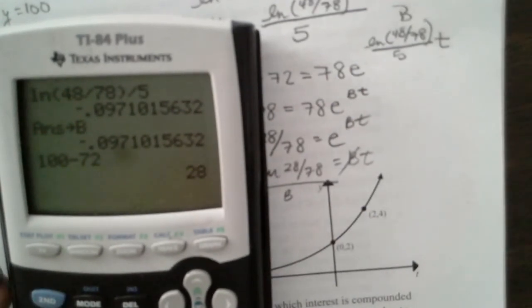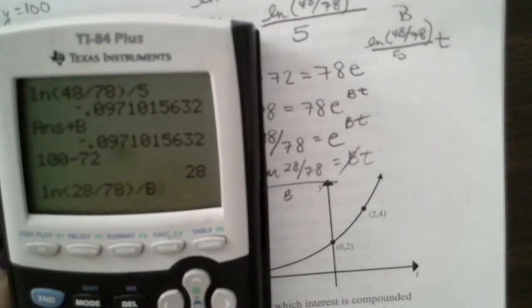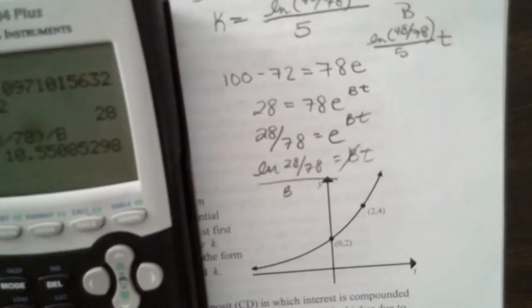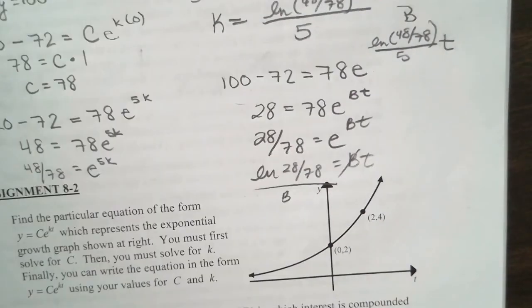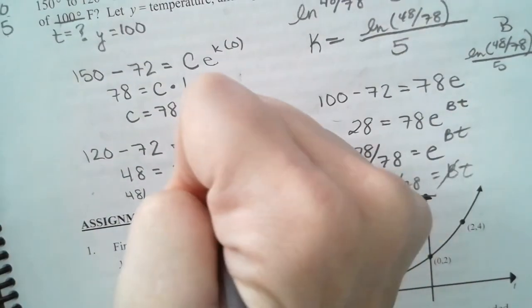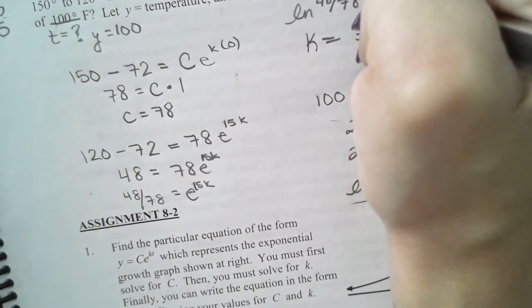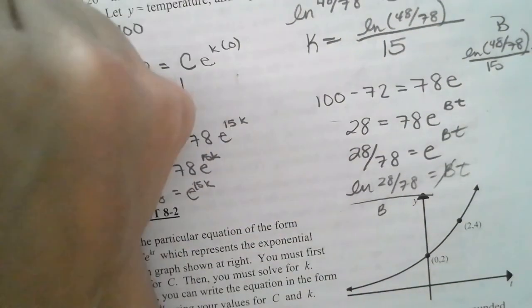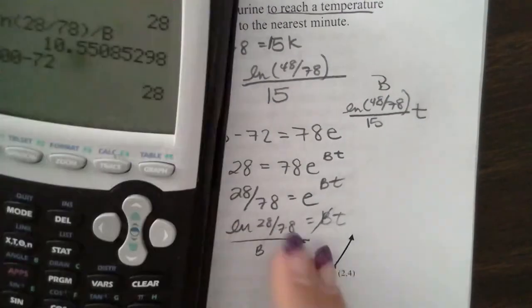I'm going ln 28 divided by 78, and then I'm going to divide by that b. Luckily I stored it so I don't have to worry about parentheses. And I got the wrong answer. Why? So guys, I realized I got the wrong answer, and that's because it should be 15, not 5. So hopefully many of you caught that before you kept going. But if not, now you know, go back, and it's 15. So I need to reset this in my calculator.